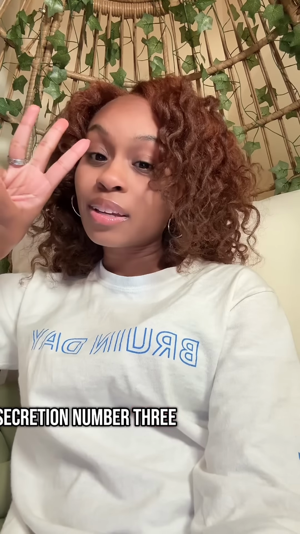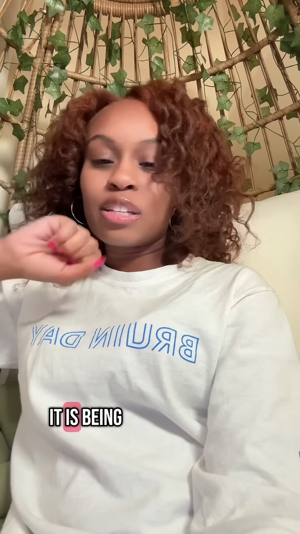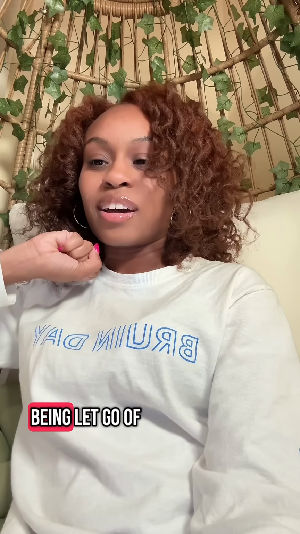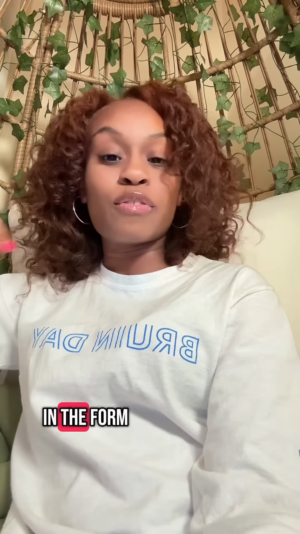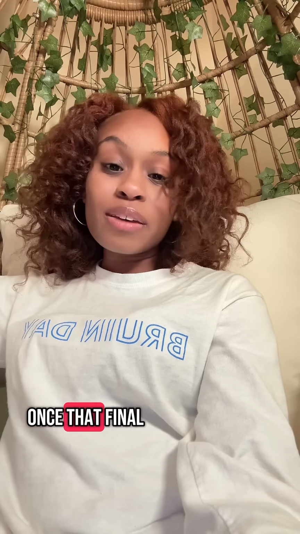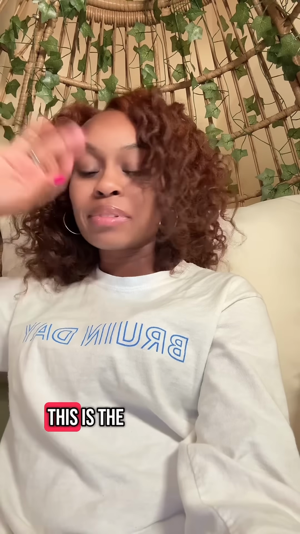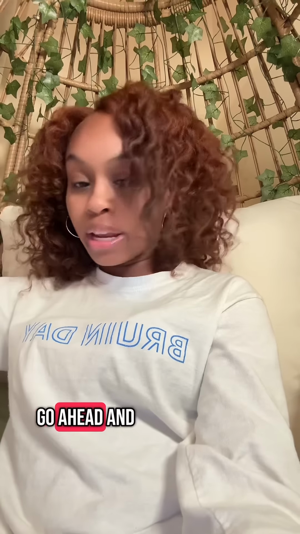And lastly, the third step is secretion, number 3. Now, when something is being secreted, it is being released. It is being let go of. This is where the kidneys look at the blood again, like, okay, we got rid of a lot of stuff. We put a lot of stuff back. Now, this is our final checkpoint before we get rid of everything in the form of urine. Once that final checkpoint is done, it's like, hey, this is the fluid we don't want to keep. Go ahead and get rid of it.